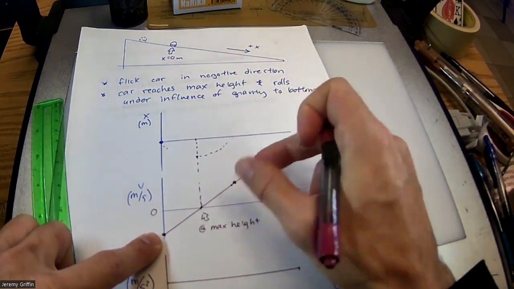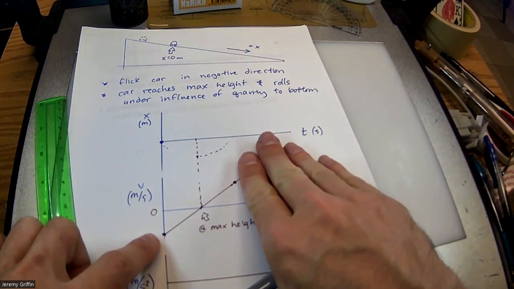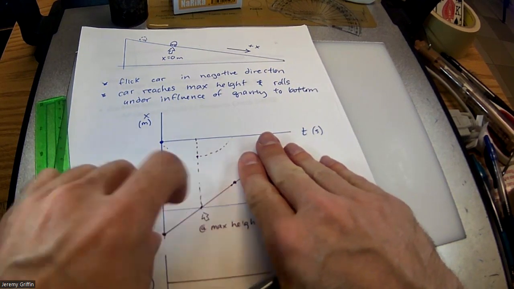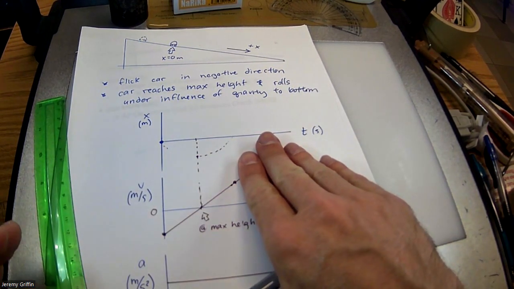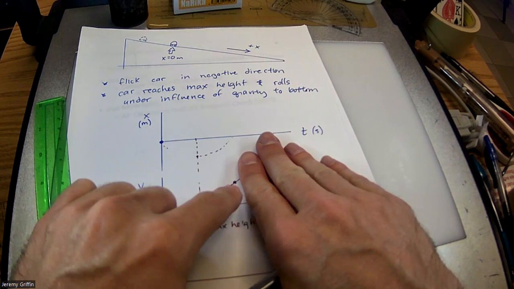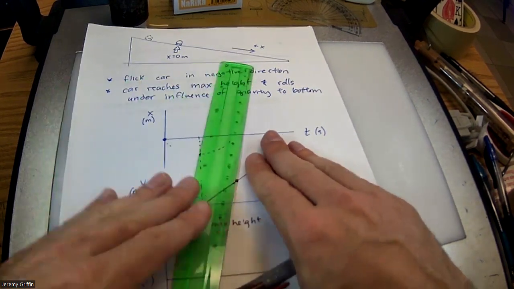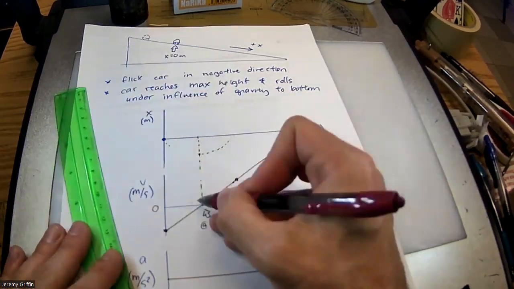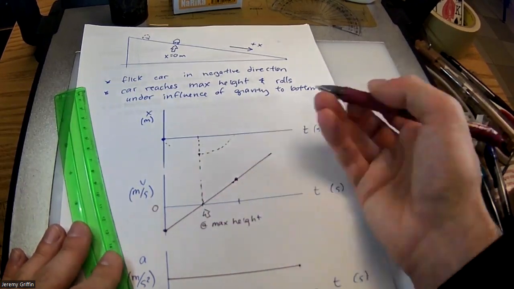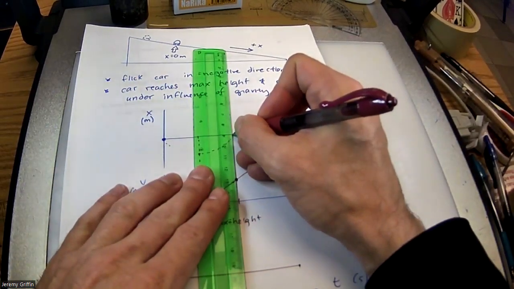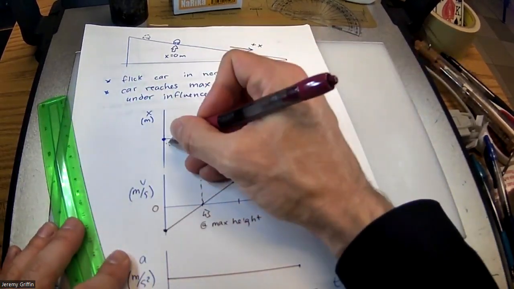Look at this part of V versus T. Do you see how this negative triangle and this positive triangle cancel out? That's because going backwards here is going forwards here. And say at the 6 second interval, it took 3 seconds to go back, 3 seconds after, right? It's exactly where it started. And it's going as fast as it started.